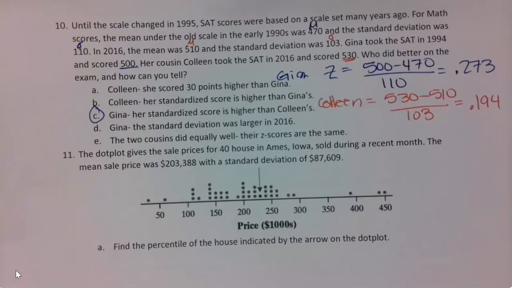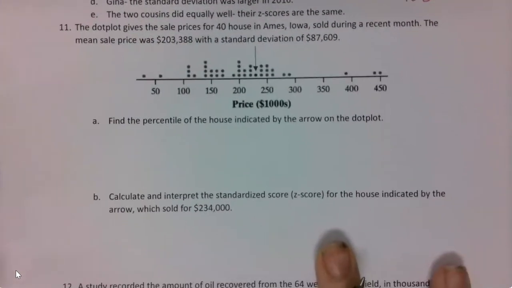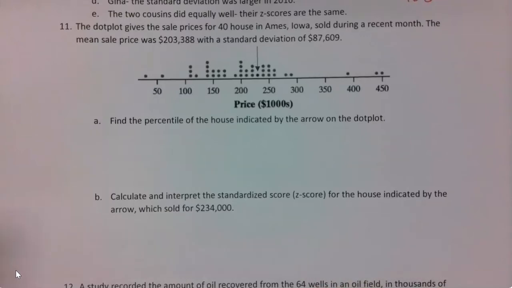Okay. Moving on. Number 11 gives me this dot plot, and it says it's giving the sale prices for the 40 houses in Ames, Iowa sold during a recent month. The mean sale price was $203,388 with a standard deviation of 87,609. So it wants me to A, find the percentile of the house indicated by the arrow on the dot plot.